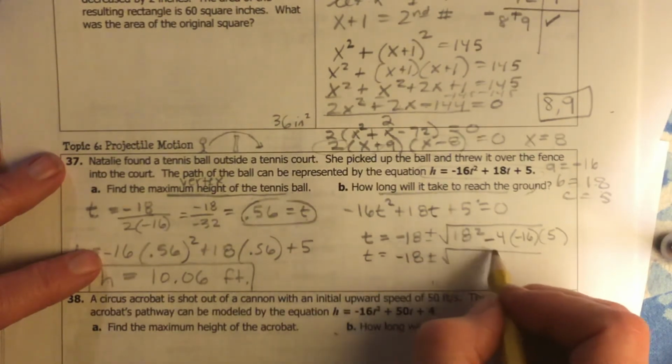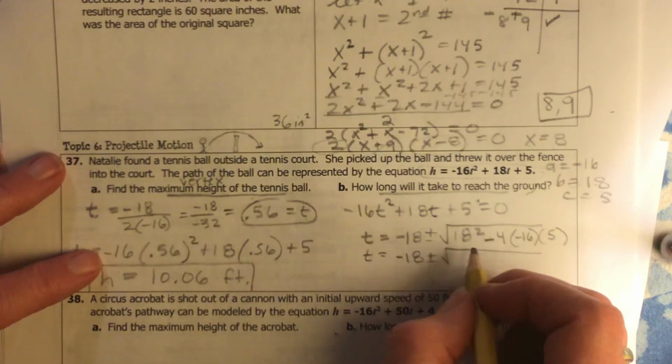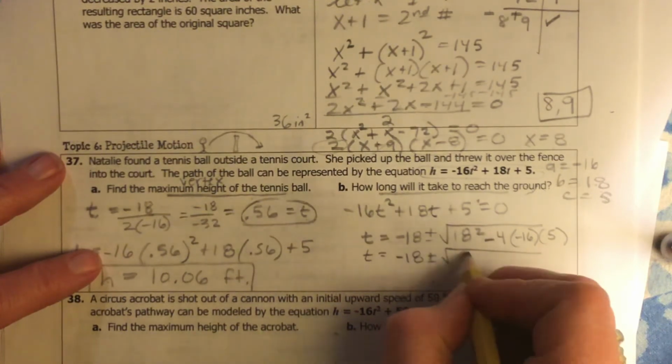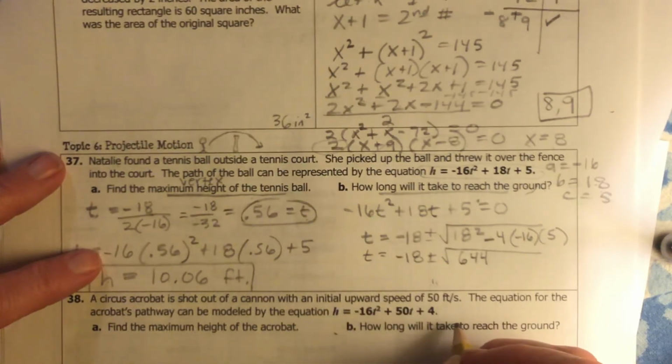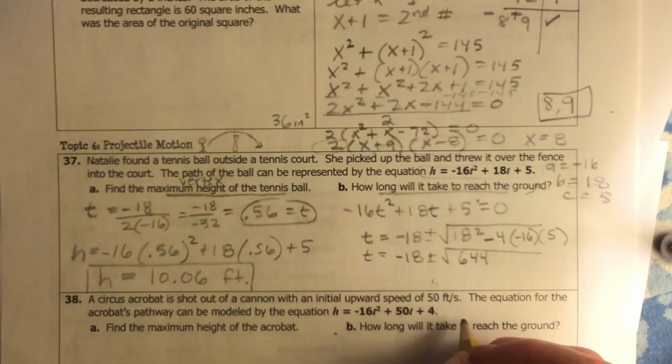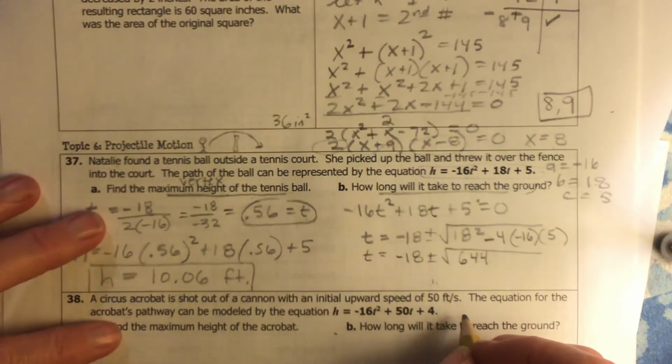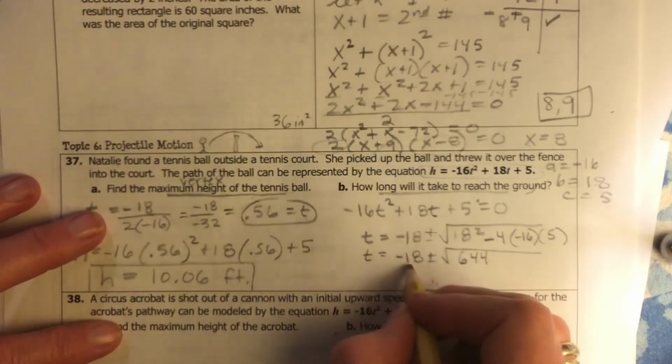And I did use a calculator, and I'm going to end up with 644.